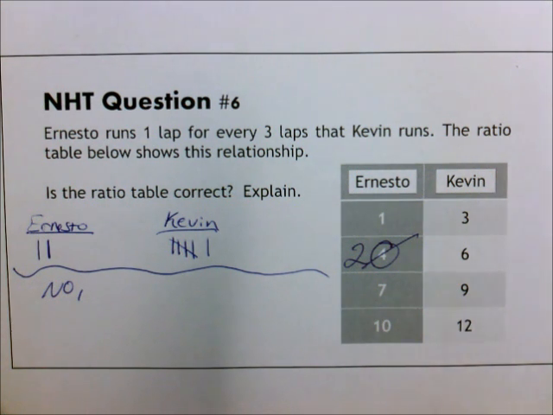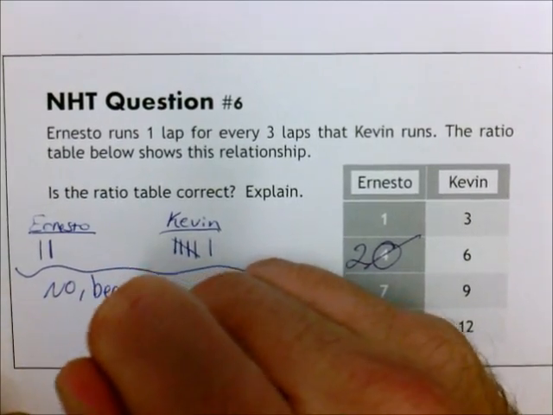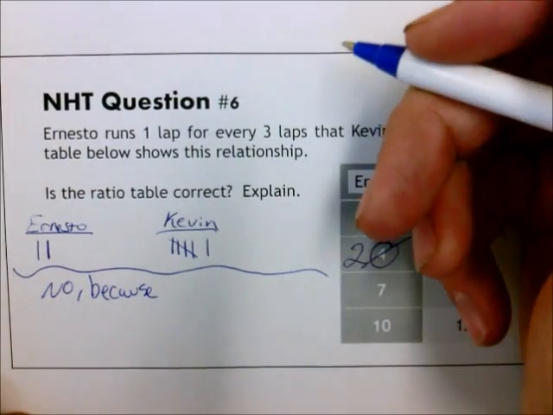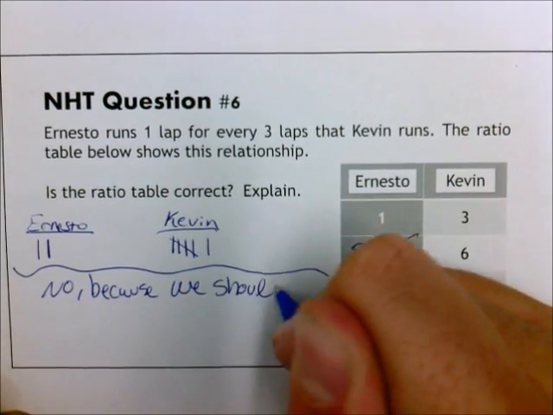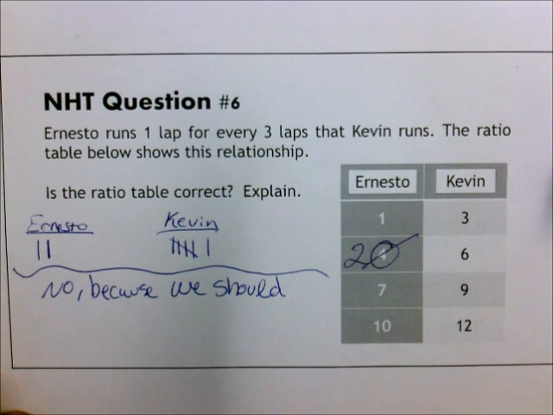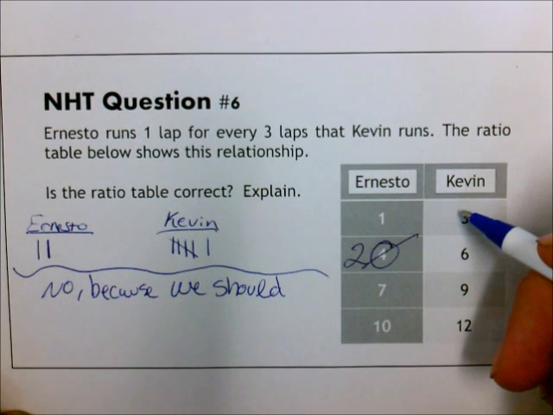I give the students a lot of free range here. Sometimes they like to just, I say you can explain by fixing the table and saying this is what it should be. If they want to use words, we should have a no because. And one of their explanations, a lot of students, when we did this in class, they picked this up. You're not adding 3 going down. You should be multiplying by 3 each time.